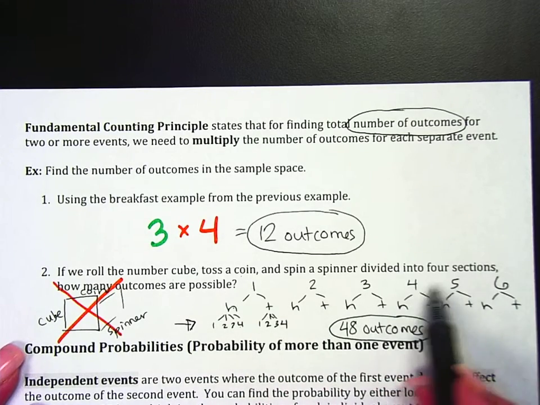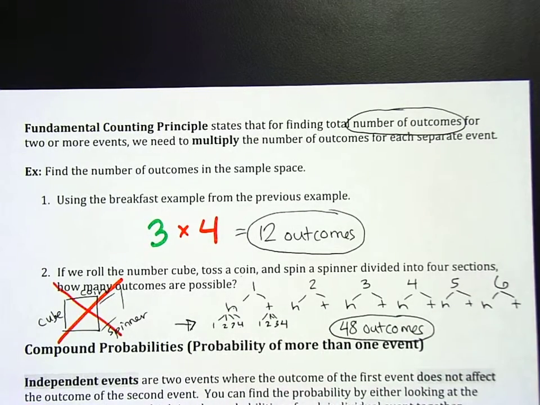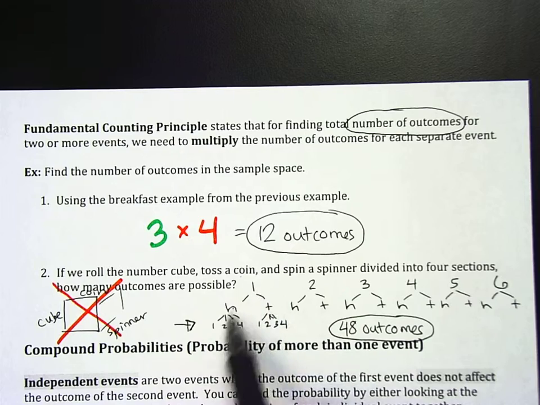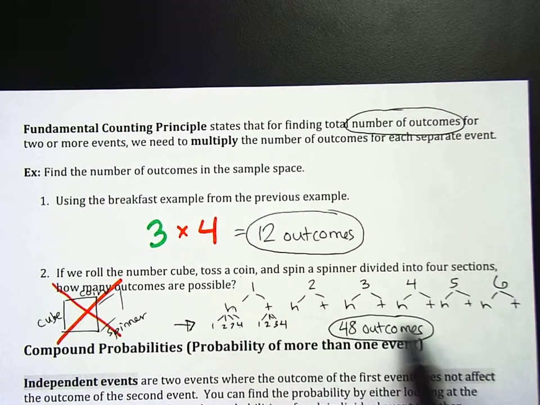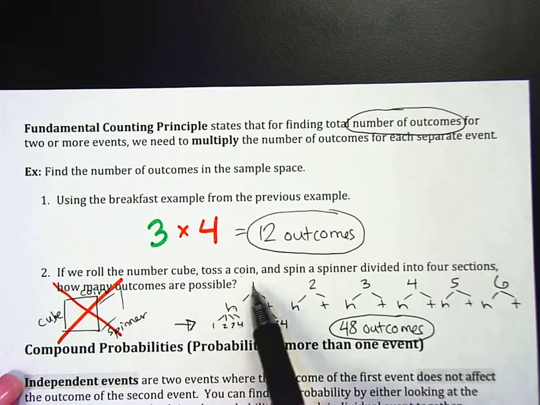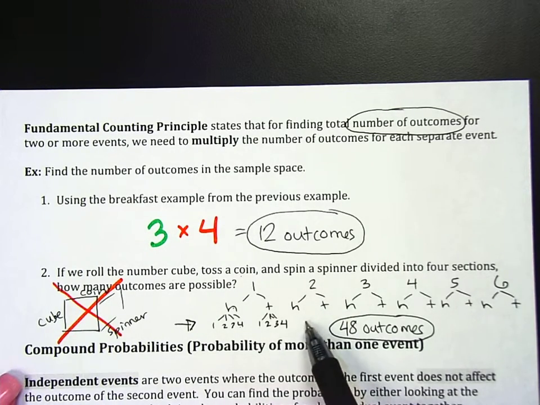This is not something I count as my outcomes because that only had one thing happen. I want the very end of my tree to count. Okay, so I'm just counting the branches at the end. So if you make the tree, the number of outcomes is just this list right here. Okay, I got from a 2 to a heads to maybe a 3 on my spinner. That's one option. I don't count these 2 along the way.